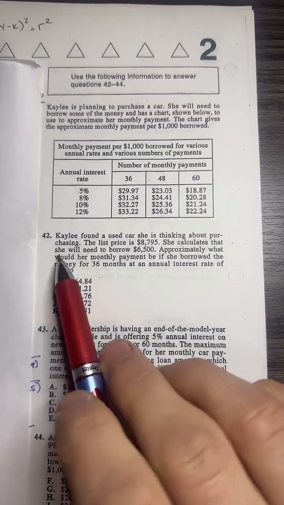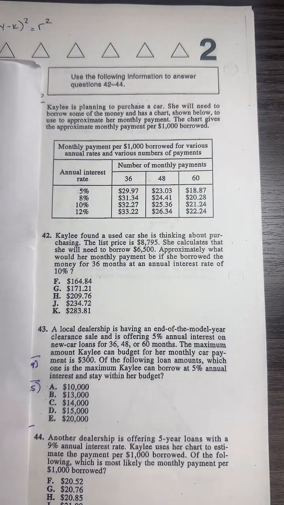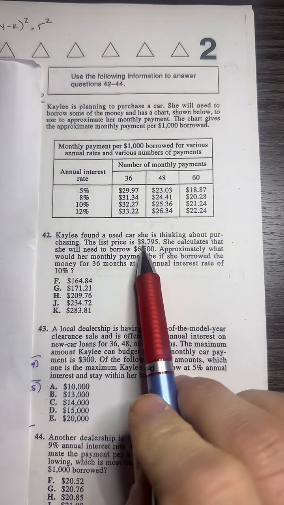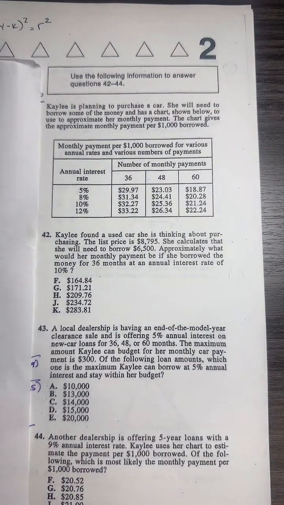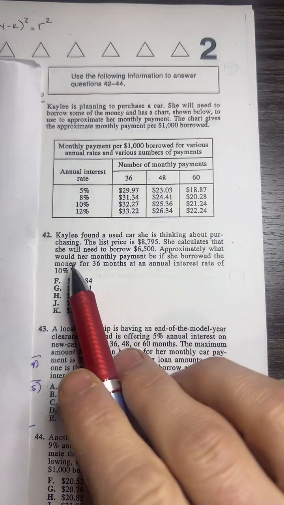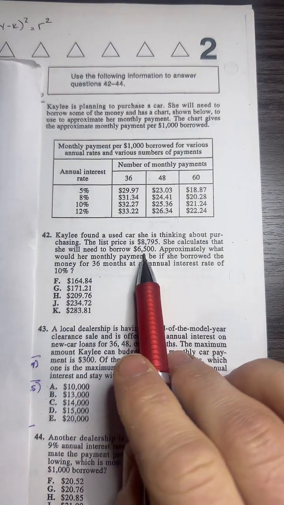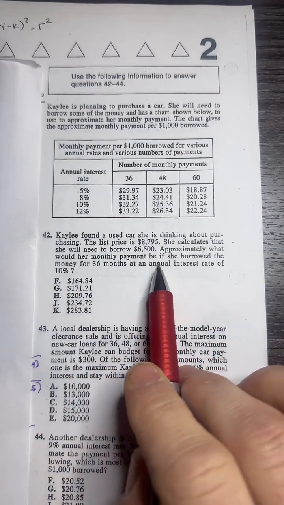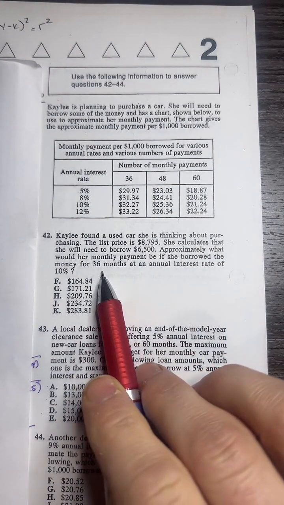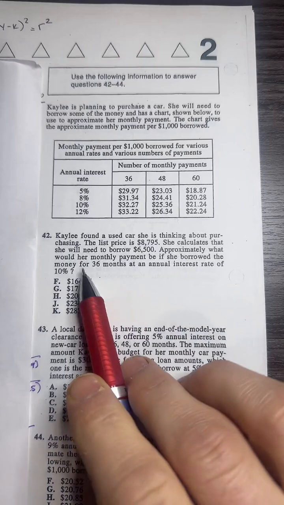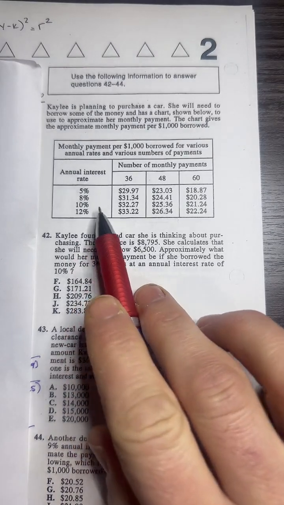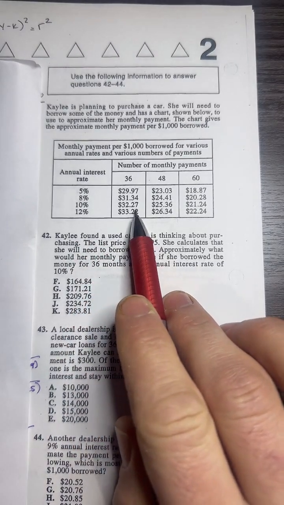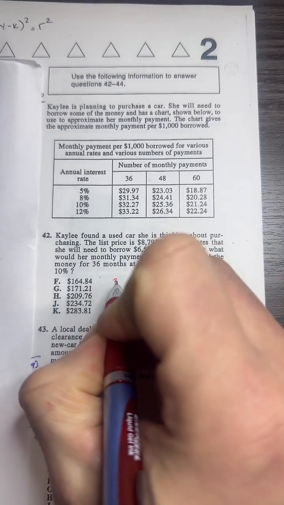When the economy was good. Kaylee found a used car she was thinking about purchasing. The list price is $8,000. Has anybody here ever seen a car for $8,000? Not anymore. She calculates that she will need to borrow $6,500. Approximately what would her monthly payment be if she borrowed the money for 36 months at an annual interest rate of 10%? So 10%, 36 months is $32.27 per thousand.